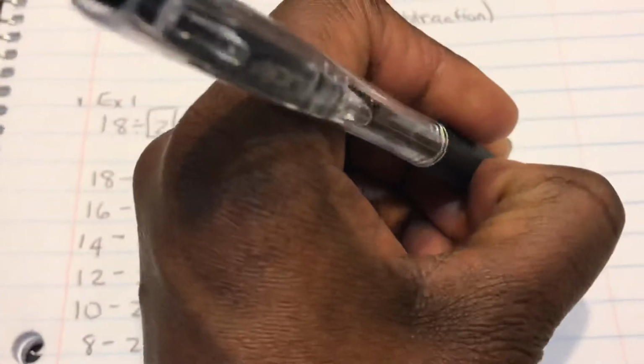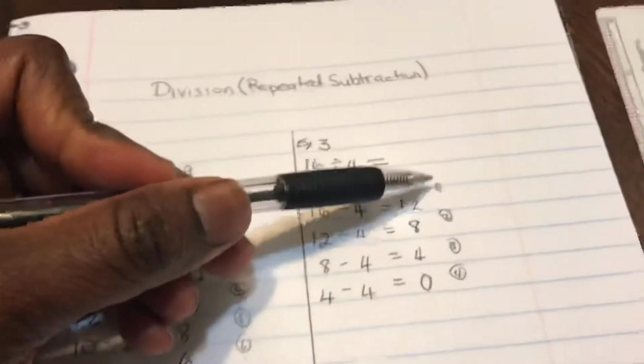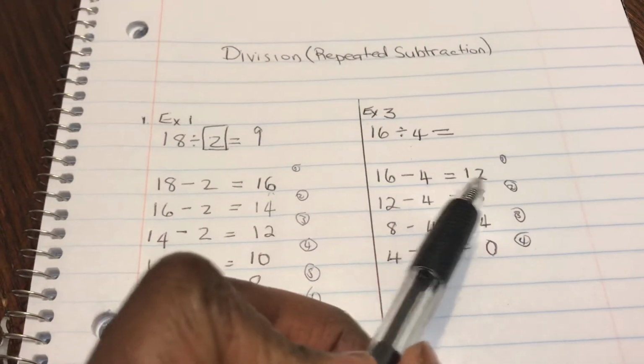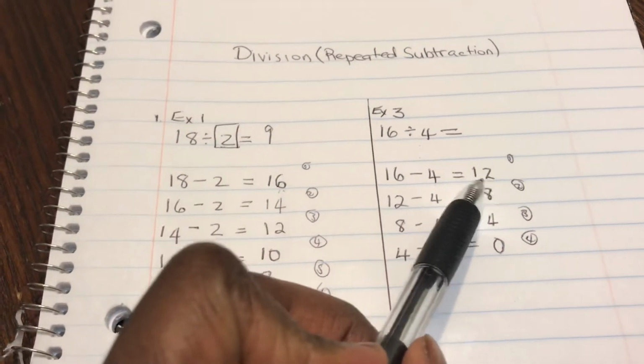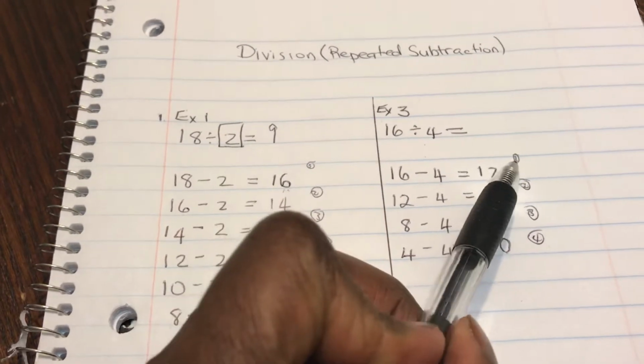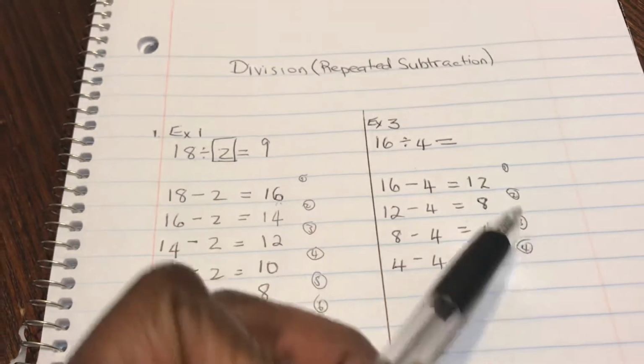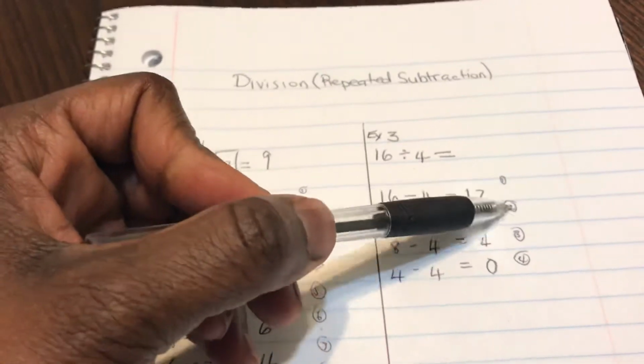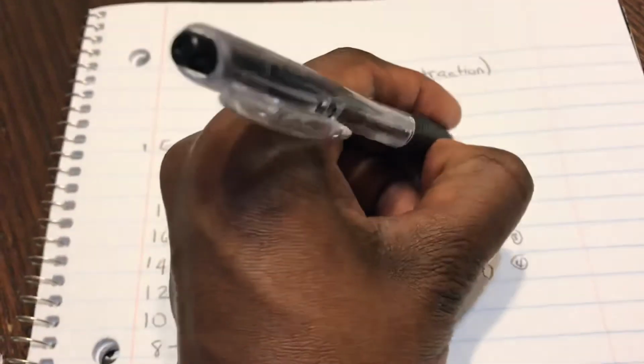So how many times did I have to do this? 1, 2, 3, 4. I want you to notice that I really have to put a space between those numbers because I don't want people to be confused and think this number is a part of that. I have to put a little circle around it so they can know it is not a part of the answer in this case, right? So 1, 2, 3, 4. I did that 4 times.